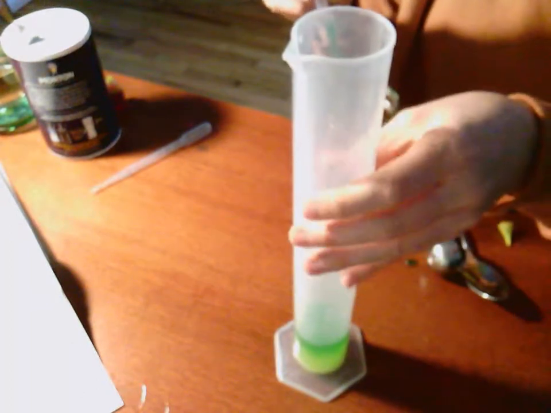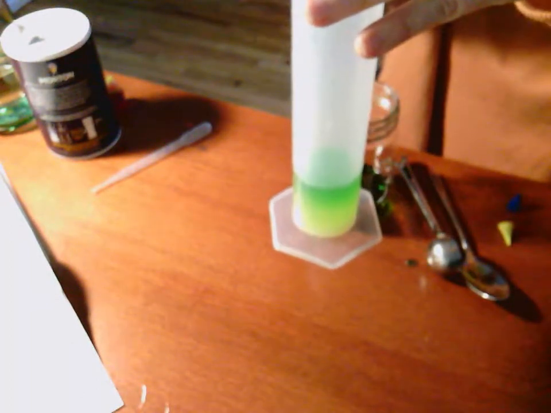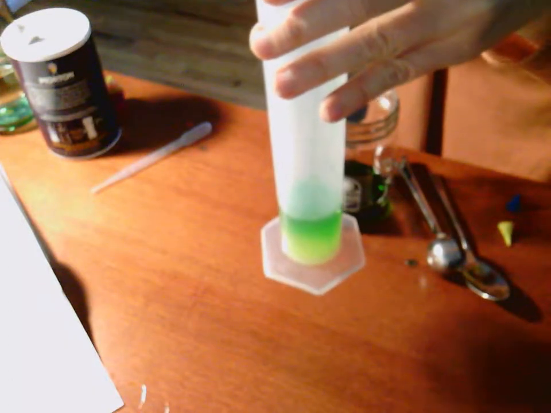So what is happening here? First, I put my heaviest or my highest salinity. Then I put my next one that had half the amount of salt. And now my water that has no salt is going in. And what do you guys see? You should see nice layers. So we see that the water that has no salt is floating on top.